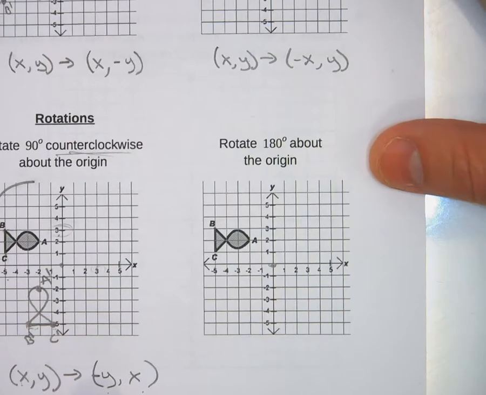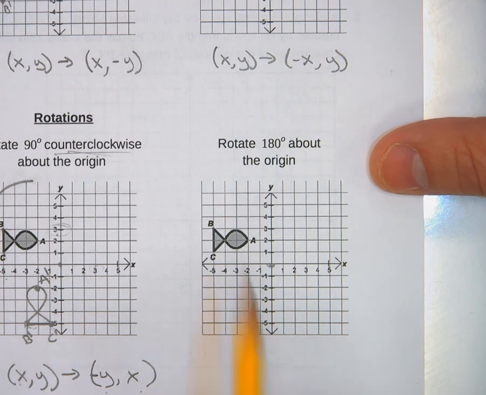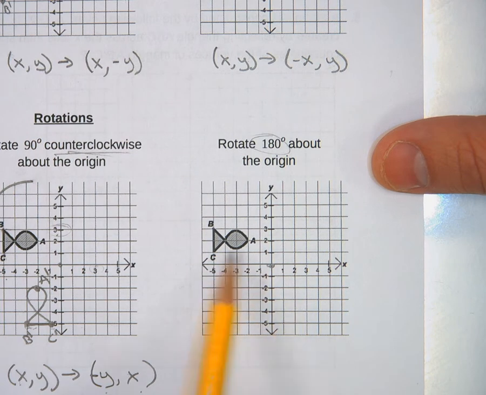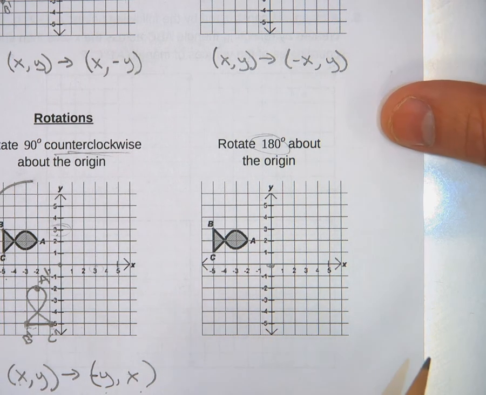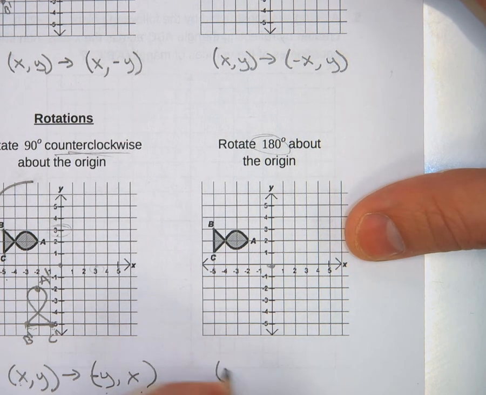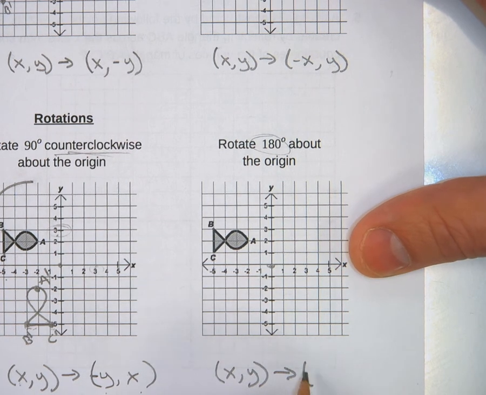Now, last one, rotating 180 degrees about the origin. Notice this doesn't say clockwise or counterclockwise, because 180 is just halfway. It doesn't matter which direction you go, you end up in the same spot, and it actually looks the same either way that you rotate it. So if I rotate around, I'm going to tell you the coordinates this time and see if you can guess what it'll look like. We end up switching both, but the order stays the same.